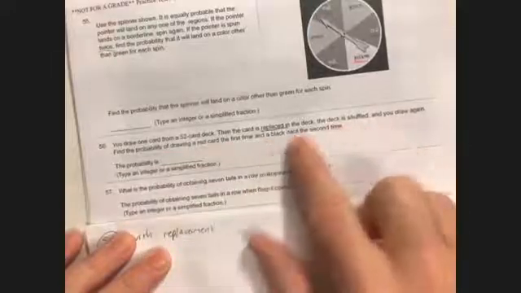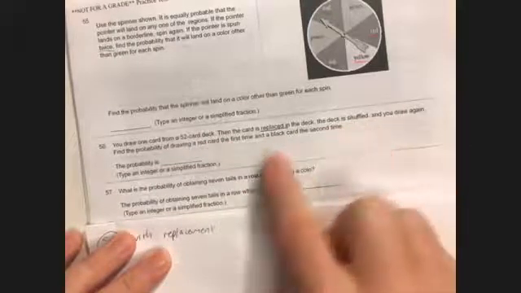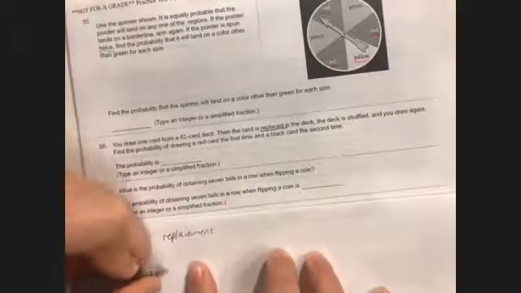Okay. With replacement versus without replacement is important. So you draw a card from a deck of 52, then you replace the card, you shuffle it, and you draw again. What's the probability of drawing a red card the first time and a black card the second time?